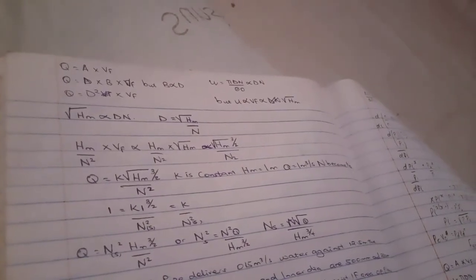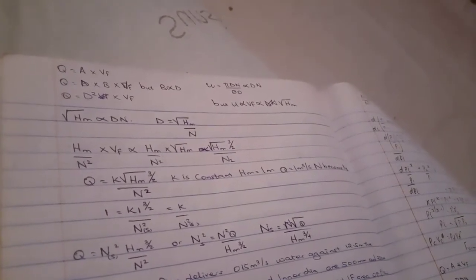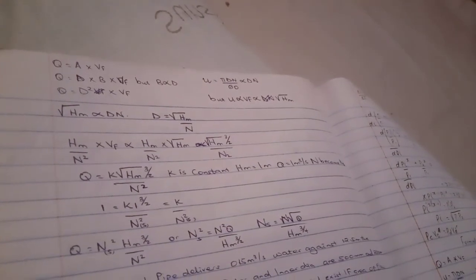U is directly proportional to the final velocity, and is also directly proportional to the square root of the maximum head.